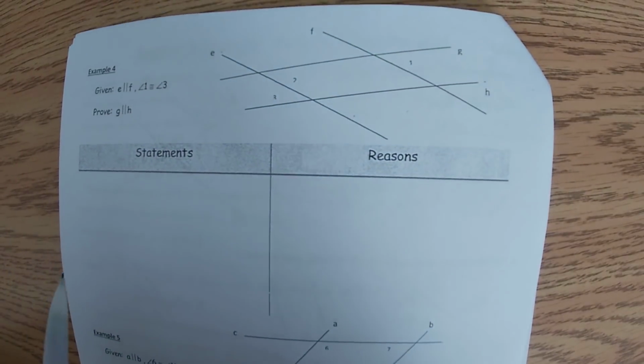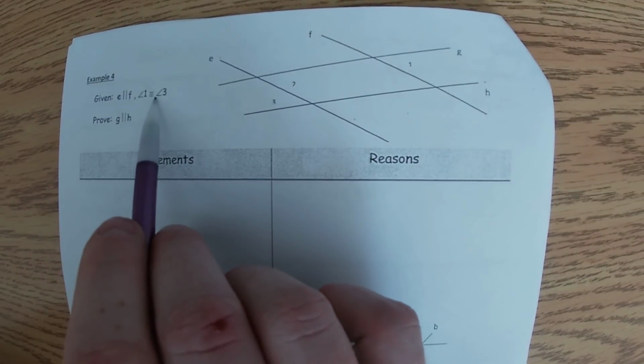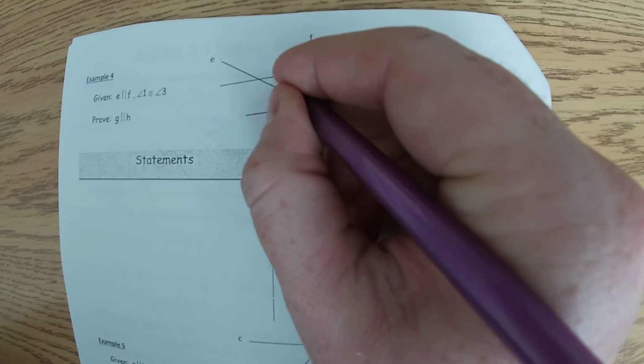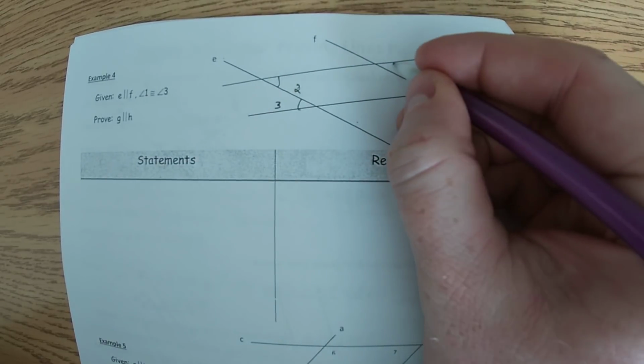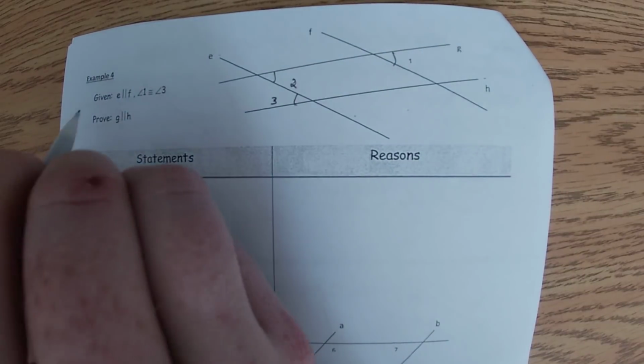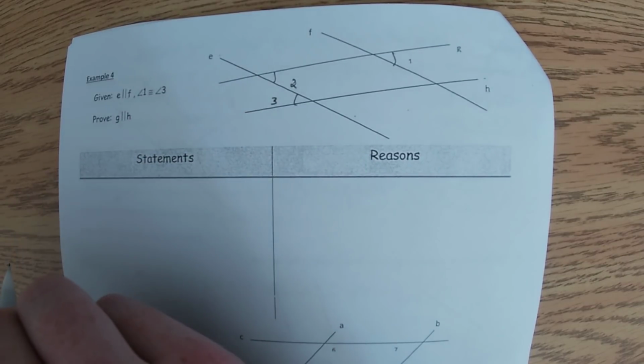It tells us E is parallel to F and angle 1 is congruent to angle 3. Now here, this should be 2, this should be 3. We're talking about this angle, and this angle right here. Those are the ones we care about. You guys are probably going to have to write that down on your paper. We're trying to prove that G is parallel to H.